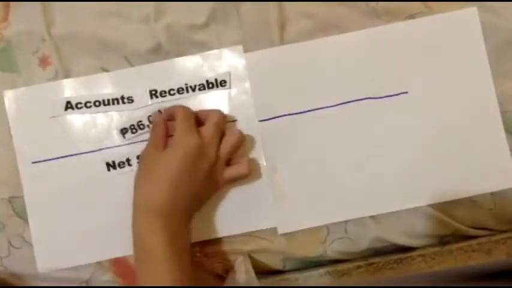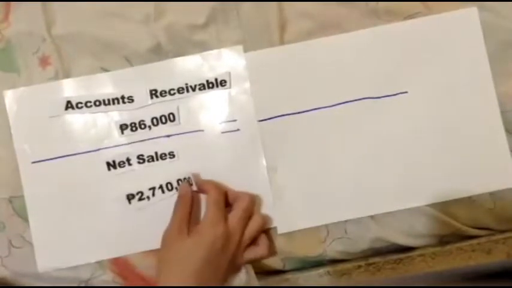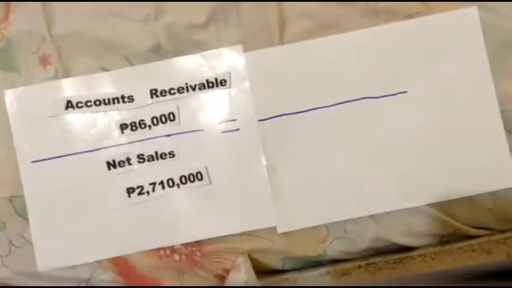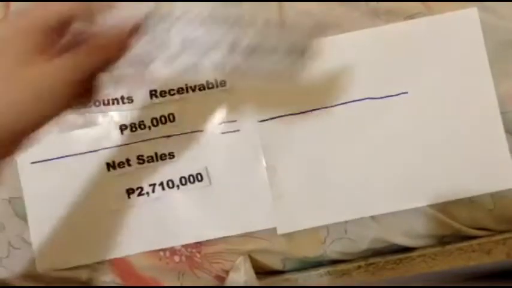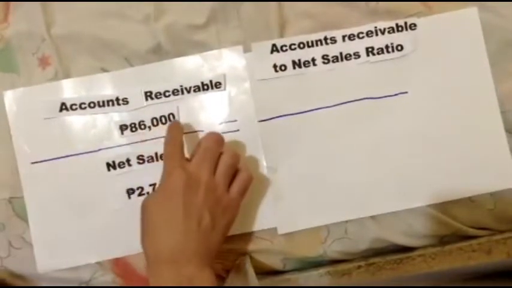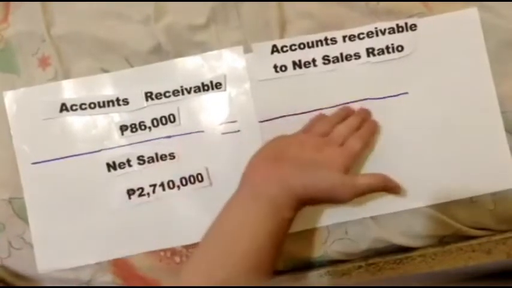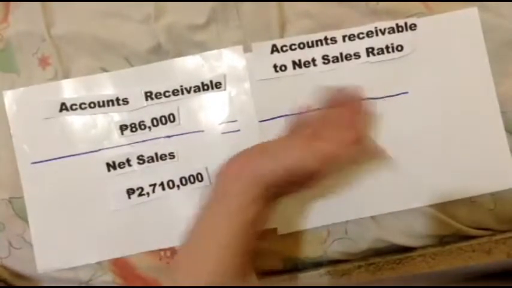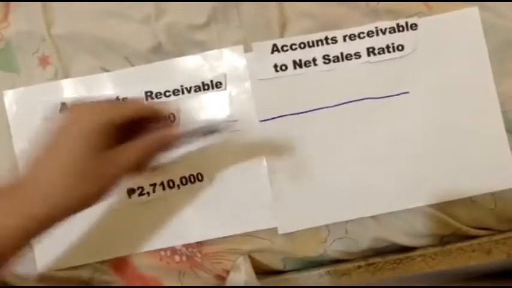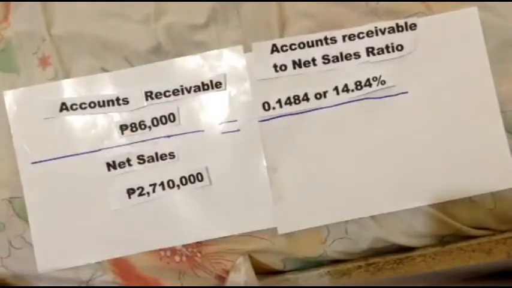For example, our accounts receivable is equivalent to 86,000 pesos, while our net sales is equivalent to 2,710,000 pesos. In order to get the accounts receivable to net sales ratio, all we have to do is divide 86,000 pesos over 2,710,000 pesos, and we'll be able to get the accounts receivable to net sales ratio, which is 0.1484 or 14.84%.